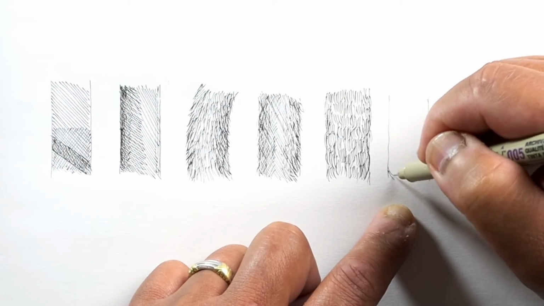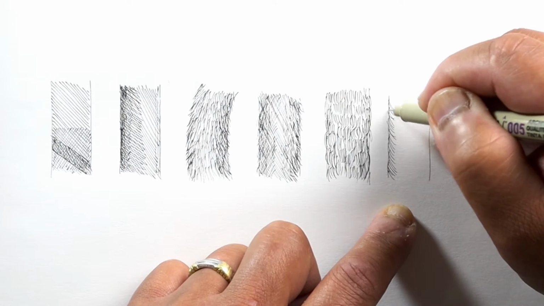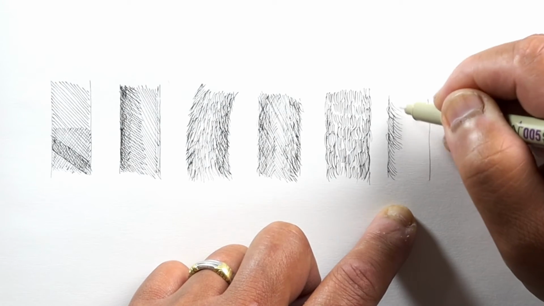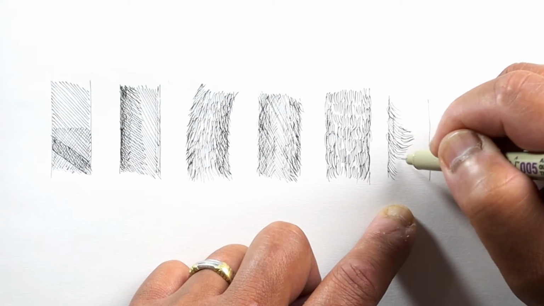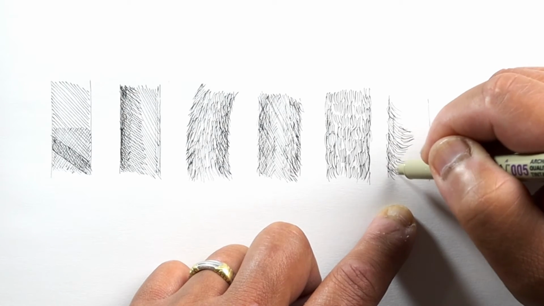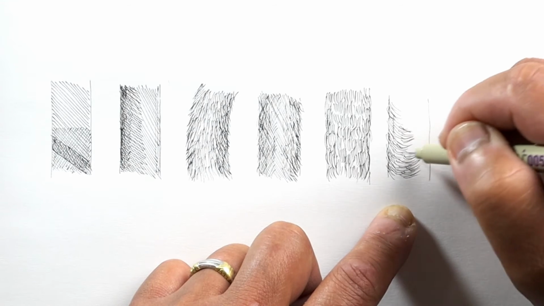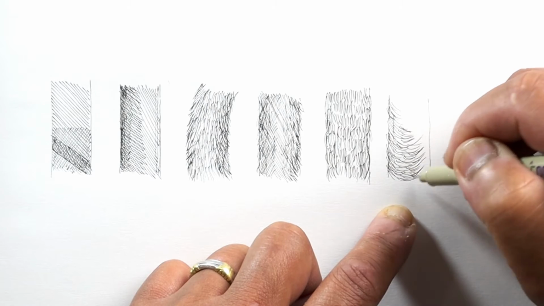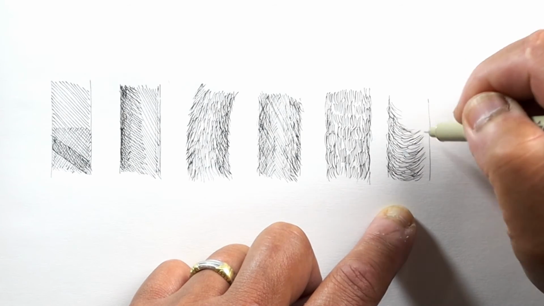but you can also show contour by following the direction. Say you're trying to convey that this particular shape here has a curve, kind of like a cylinder. So if this was a part of an animal's body and they have hair, you could curve the lines to follow the contour of that particular surface.